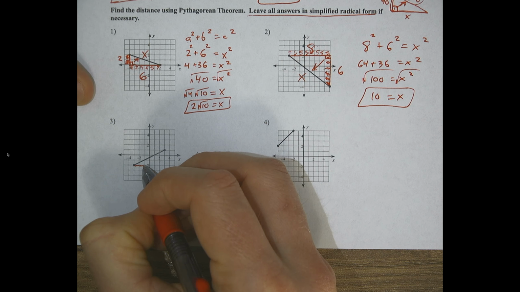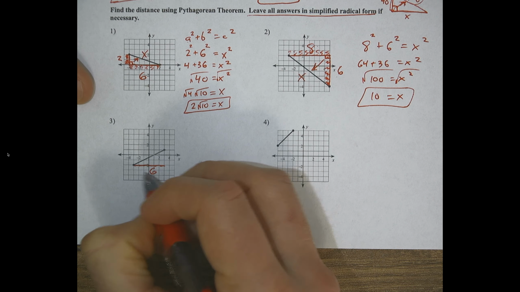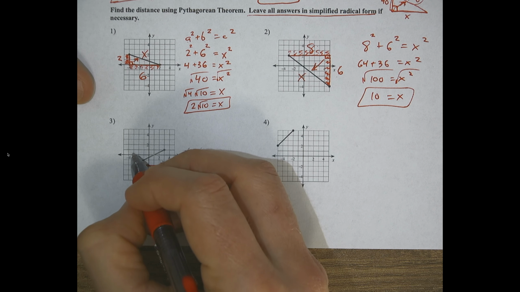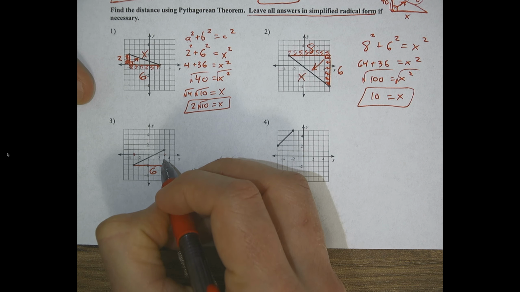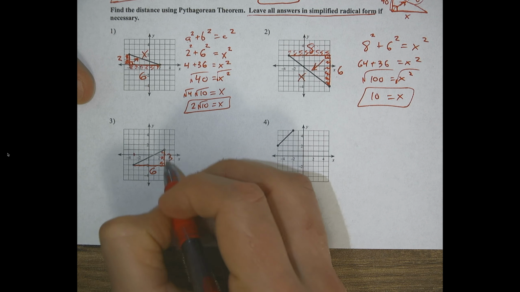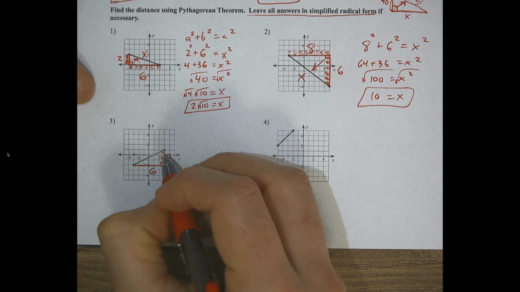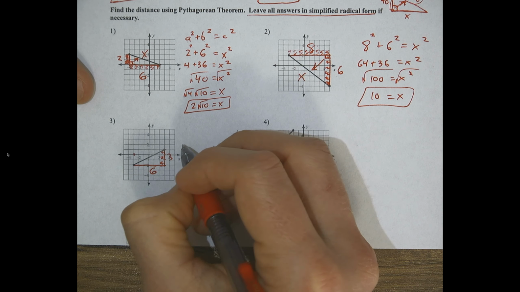1, 2, 3, 4, 5, 6. I went from -3 to +3, 6 spots. 1, 2, 3. 3 boxes up. I went from -2 to +1. That's 3 spots. So these are my legs, my A and my B.